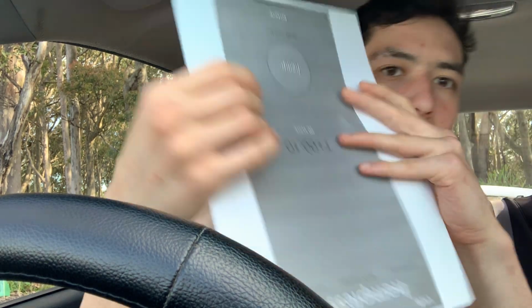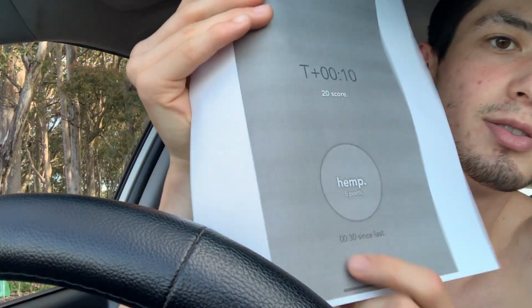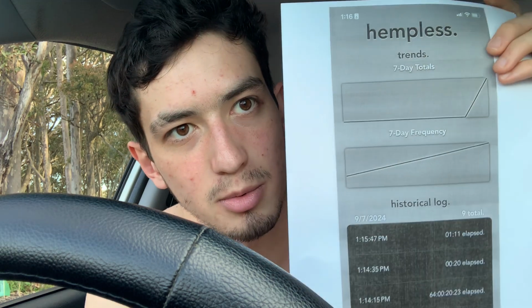It'll give you a little score, tell you how many points you're on. You accumulate, it's all data collecting. It basically evaluates your points based on how you're doing. Then if you press the history button at the bottom, that'll tell you more of your data. The first thing that will pop up will be this. It'll give you your 7-day totals.